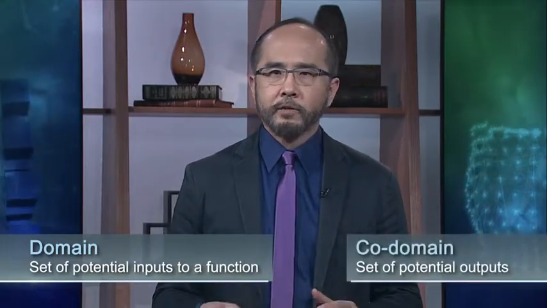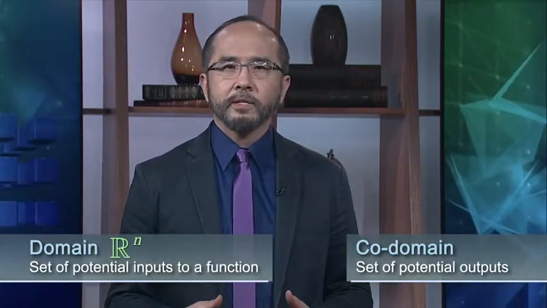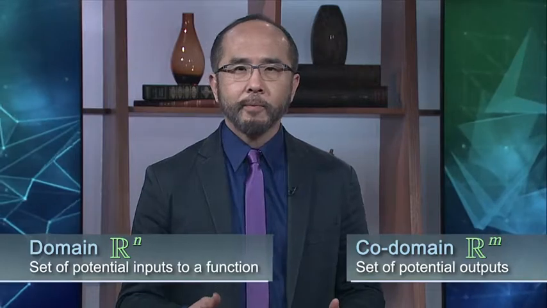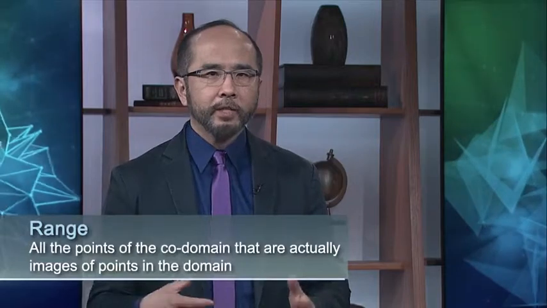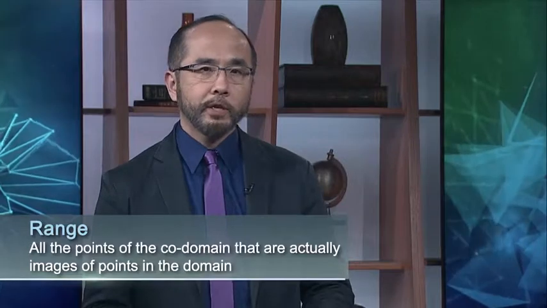The set of potential inputs to a function is called the domain of a function, and the set of potential outputs is called the codomain of the function. In this case, the domain is Rn and the codomain is Rm. If T is a function, then the range of T are all the points of the codomain that are actually images of points in the domain. The range may or may not be all of the codomain, but if it is, we say the function T is onto. I know it's strange to use a preposition as an adjective, but that is how we use the word.